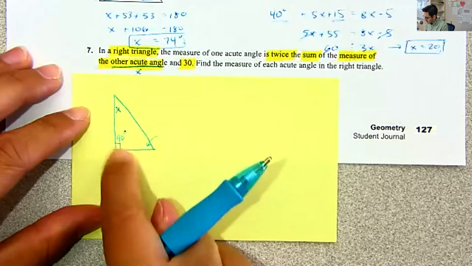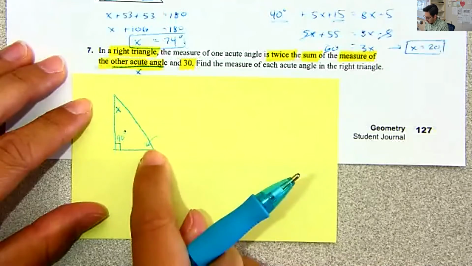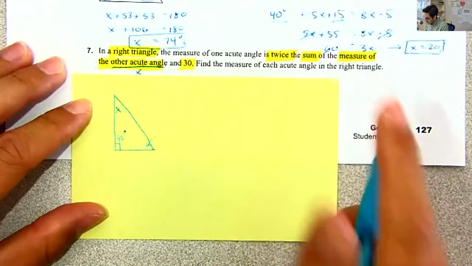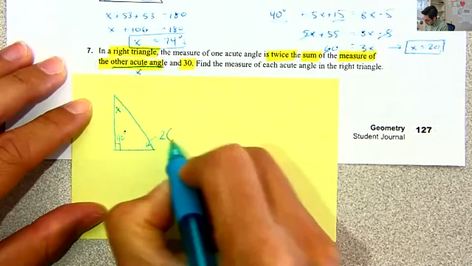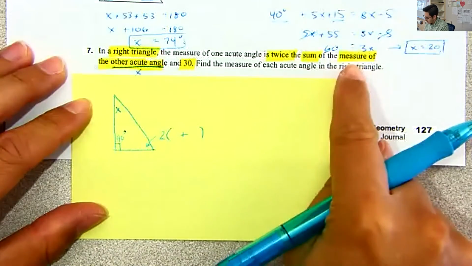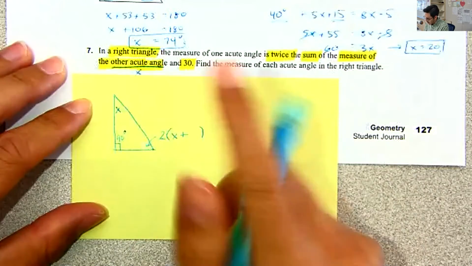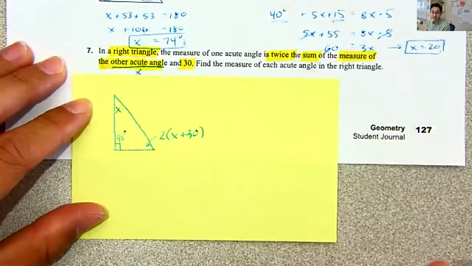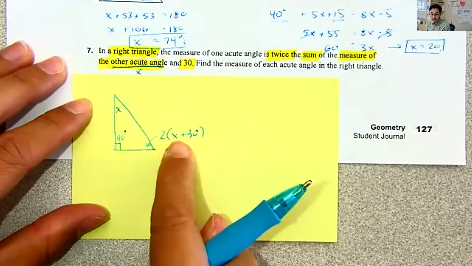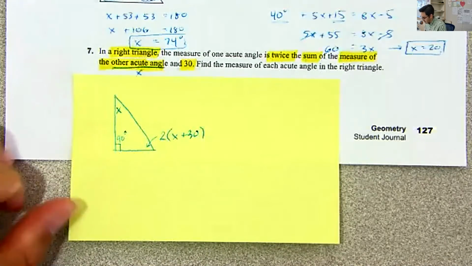So I've got a 90-degree angle, and I've got this other acute angle, x. And then this acute angle here, according to the description, is going to be twice the sum. And the sum is going to be the measure of the other acute angle, x, and the number 30. That's my interpretation: twice the sum of x and 30, x being the other acute angle.